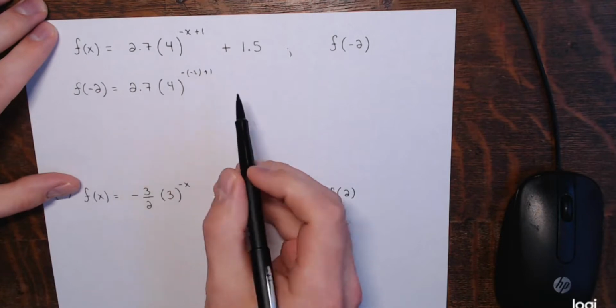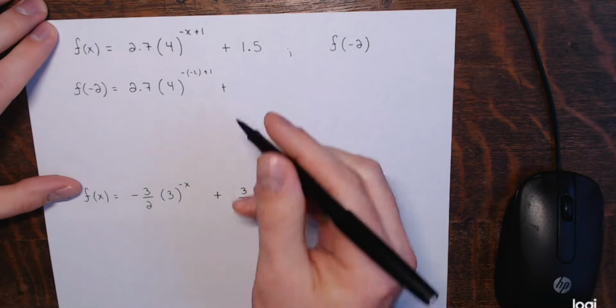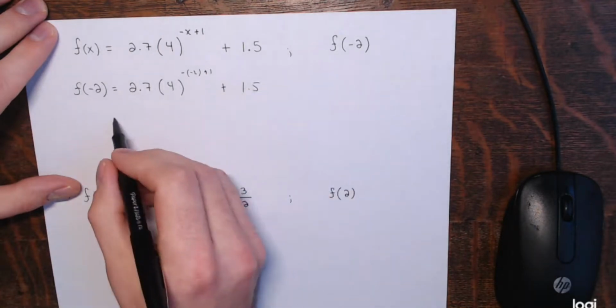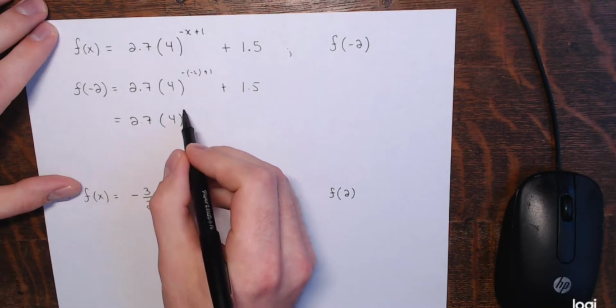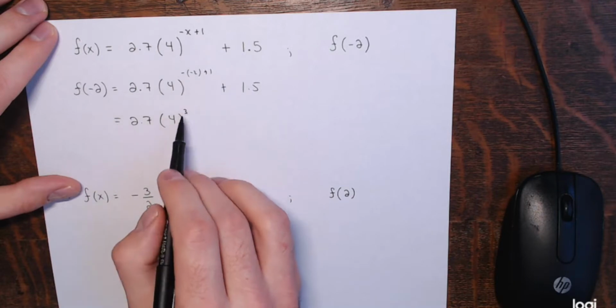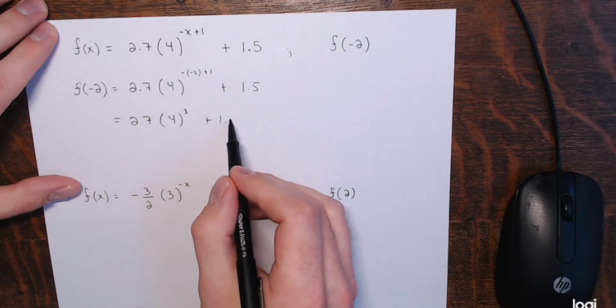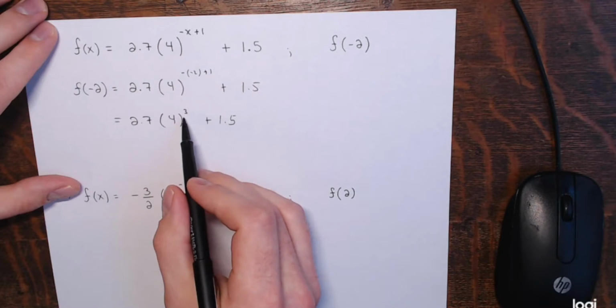It's -x plus 1. And then you got the plus 1.5 at the end. So we have 2.7 times 4 to the third power. And again, the opposite of -2 is +2, plus 1 is 3. And then plus 1.5, and this would be 2.7 times 64, right? 4 cubed is 64, then plus 1.5.